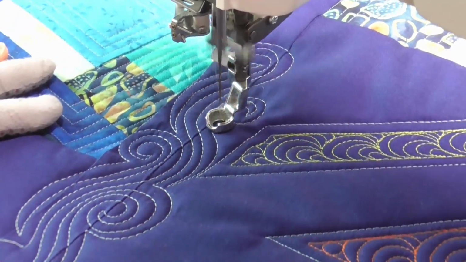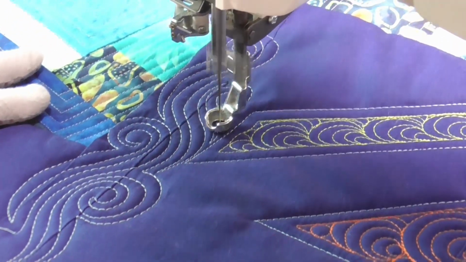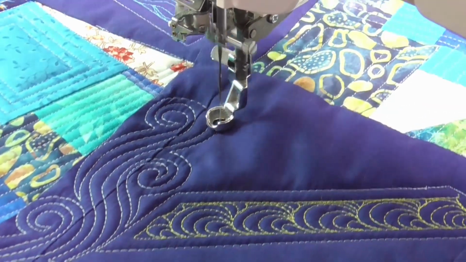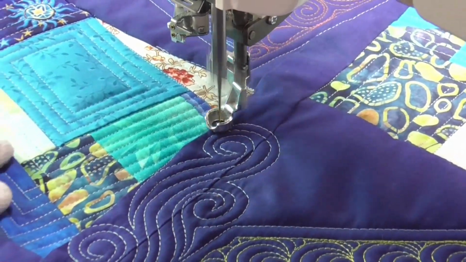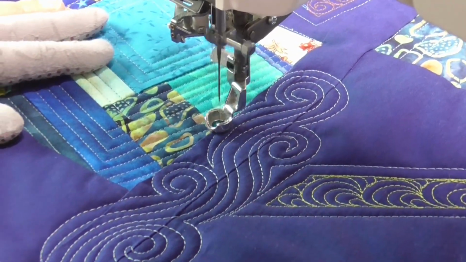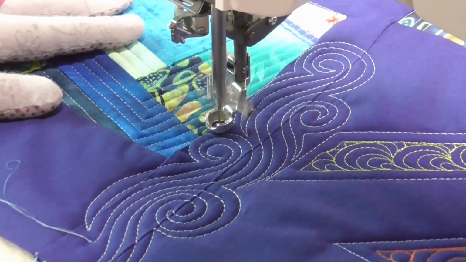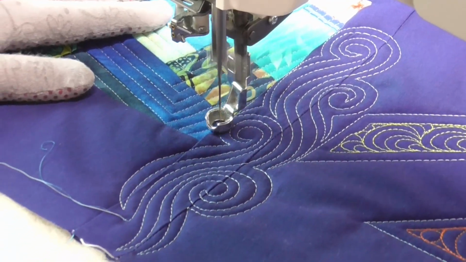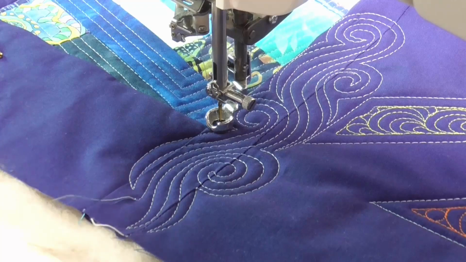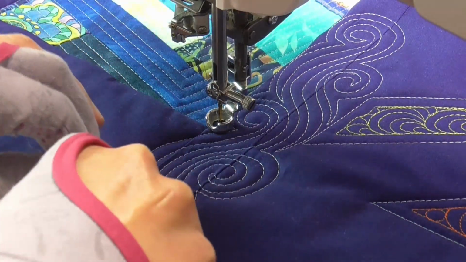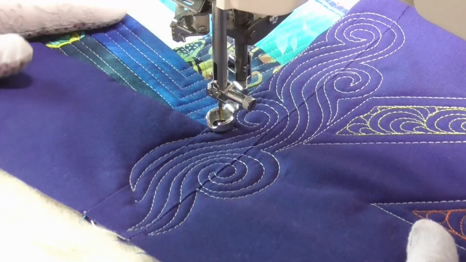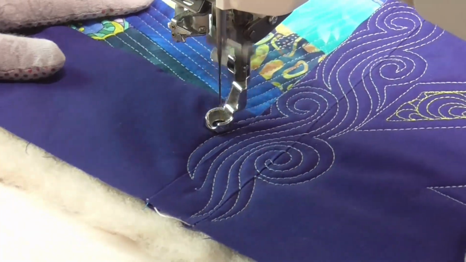I will be working my way around here, echoing as much as I can, adding wavy lines. At the same time, I want to pay attention and fill all the odd spaces that I have here, because that will save me time in case I will miss something here.